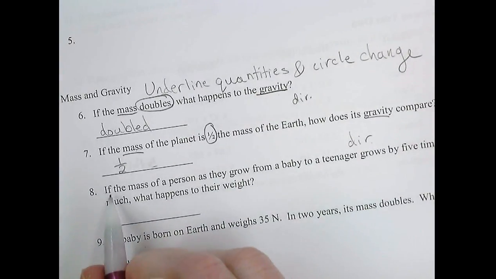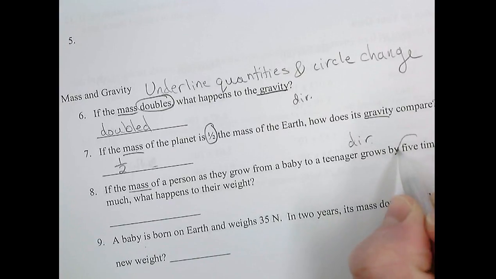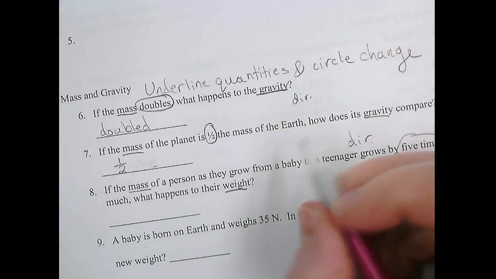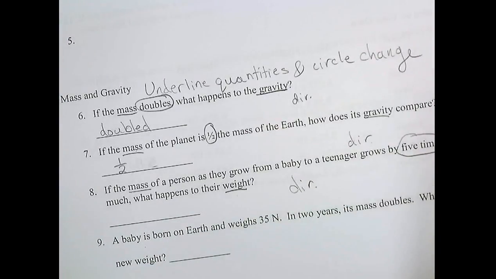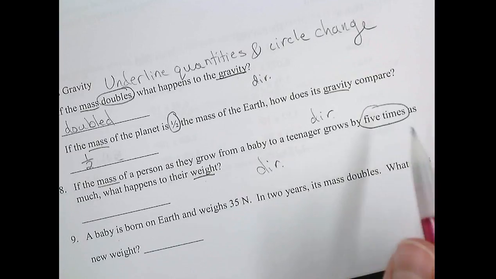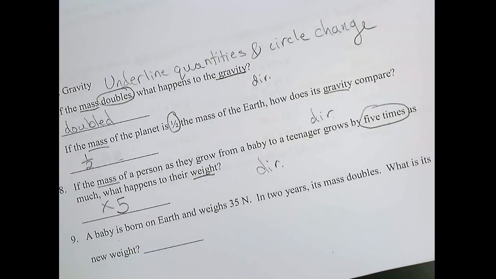Number 8, if the mass of a person as they grow from a baby to a teenager grows by 5 times as much, what will happen to their weight? So we've got 5 times as much weight. Mass and weight are directly proportional. How much change has happened? The mass has grown by 5 times. And that means that its weight is also times 5 of the original weight.